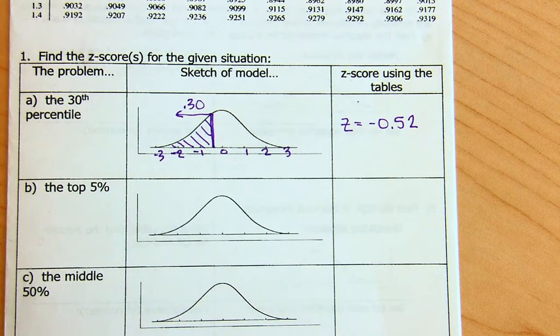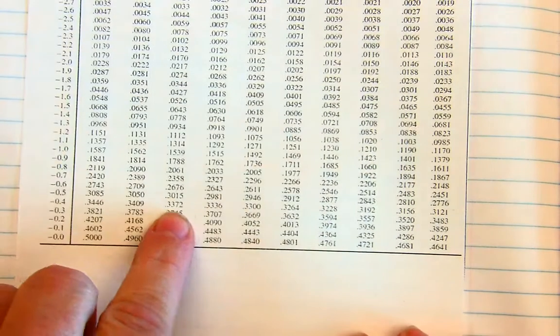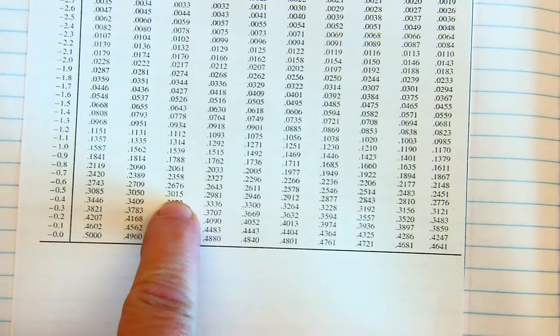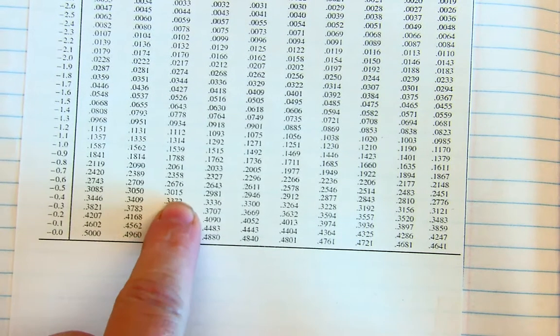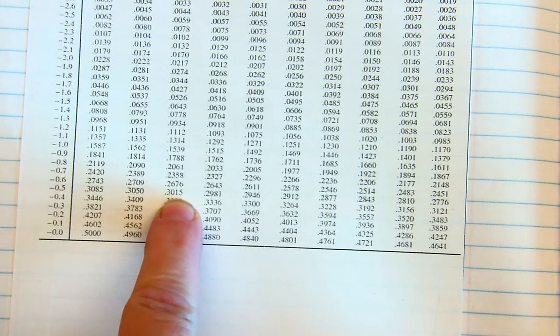Whenever did you find that number on your table? The 0.3015? It's like about 5 lines up from the bottom, third column over from the left.